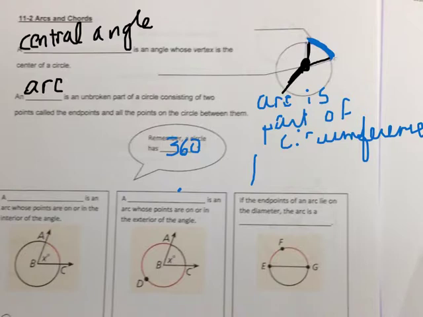Let's go on and label these other pictures here. A minor arc is an arc whose points are on or in the interior of a circle. That little minor arc there is between A and C. There are two arcs in this first picture. One of them is the red AC. This is the minor one. It's kind of shorter, which might help you think about minor being shorter.